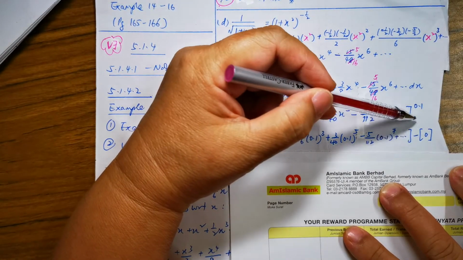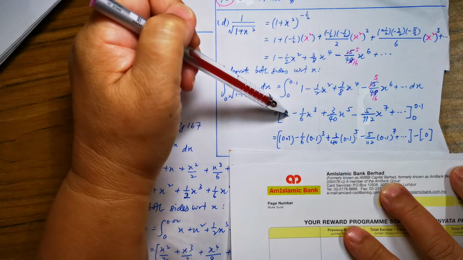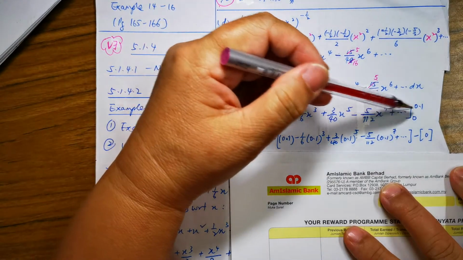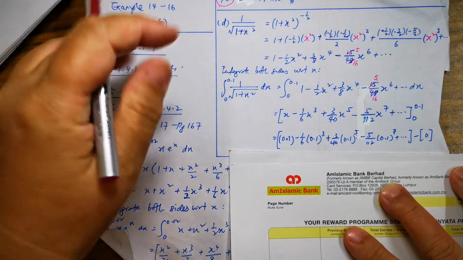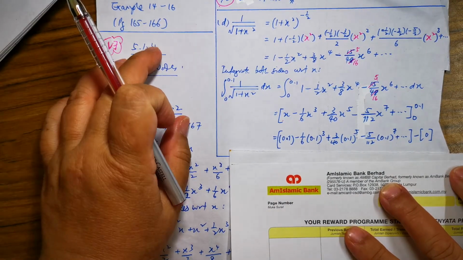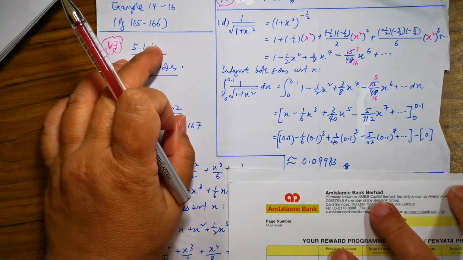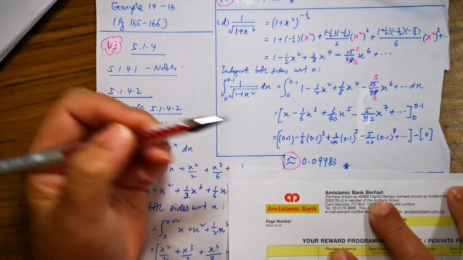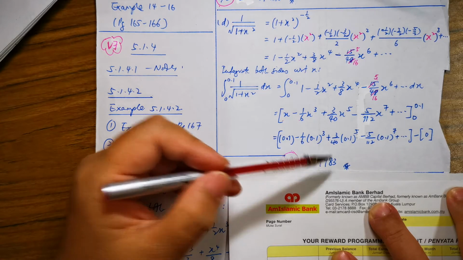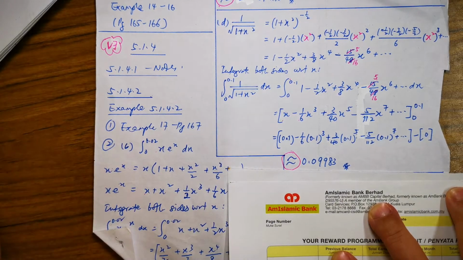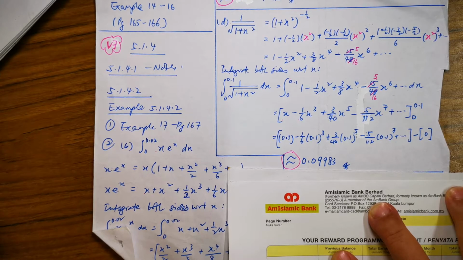Then minus, sub in your 0. Because all the terms are with x, we know everything becomes 0. Then now you use your calculator to find the answer. Don't forget the approximate sign at the last step. So it's 0.09983. Okay. Not difficult, right? This part is not difficult.